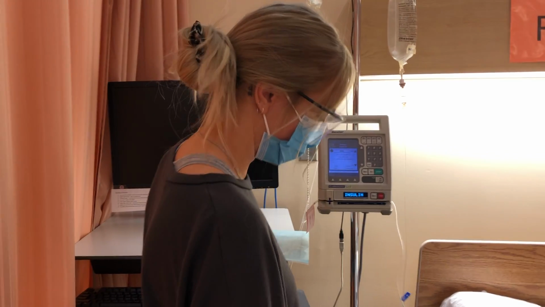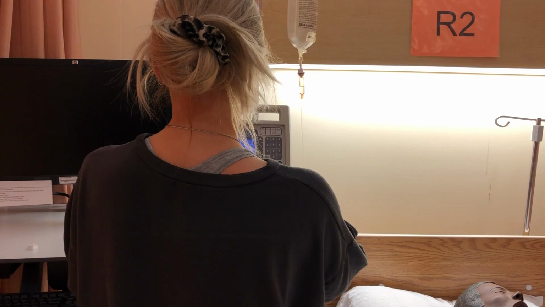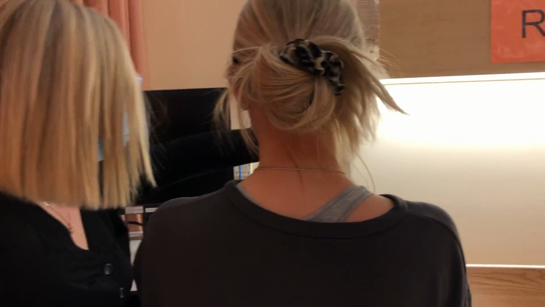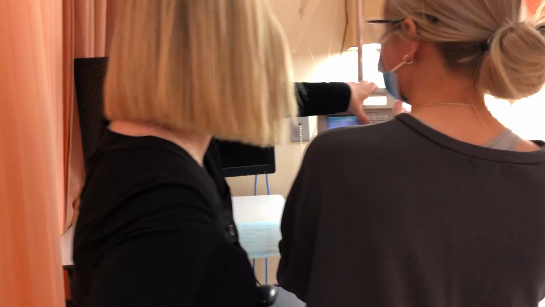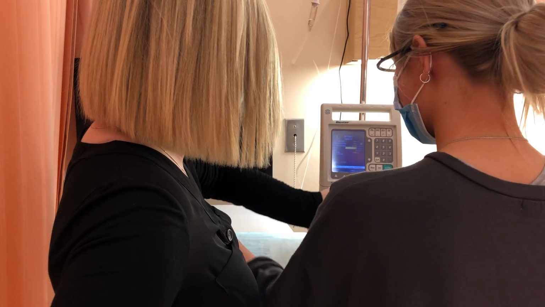Started, okay. This demo, and then I got my mini bag, and because they're used in demo, I just have to flip it upside down here. Spike my medication back here.